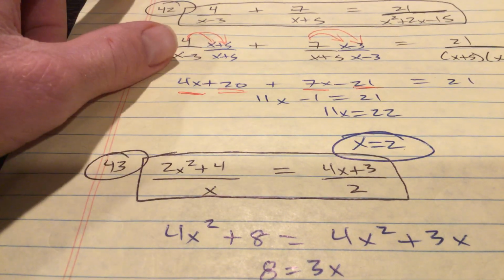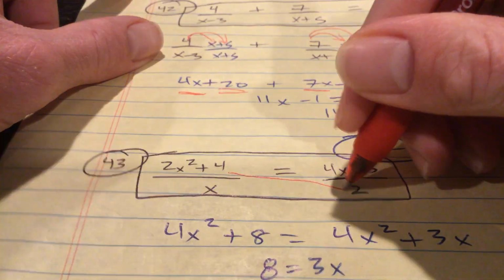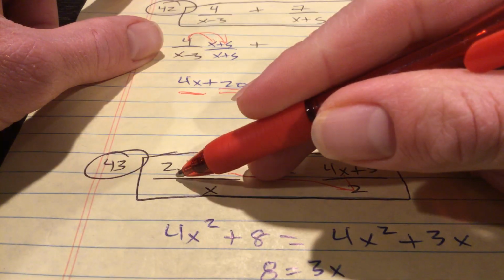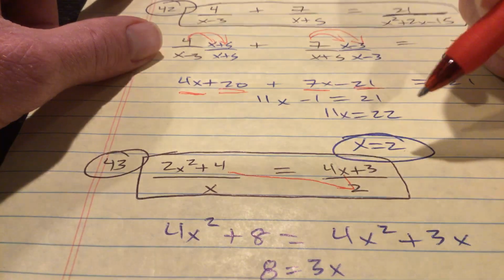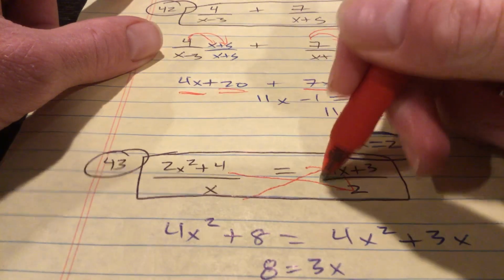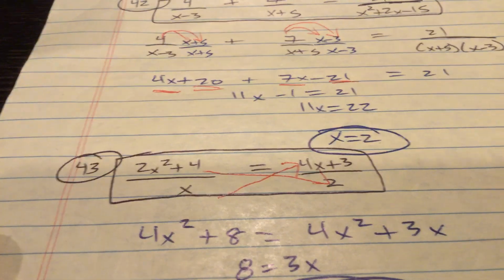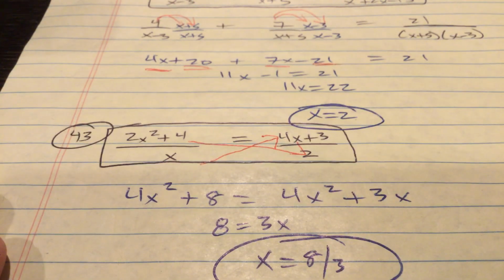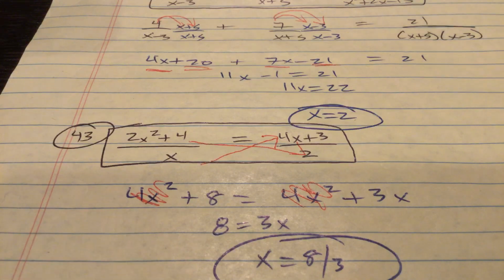Hey, 43, I can cross multiply. There's 43. 2 times 2x squared plus 4 would be 4x squared plus 8 equals x times 4x plus 3 would be a 4x squared plus 3x. Look at how the 4x squareds cancel. 8 is equal to 3x. X is 8 over 3.